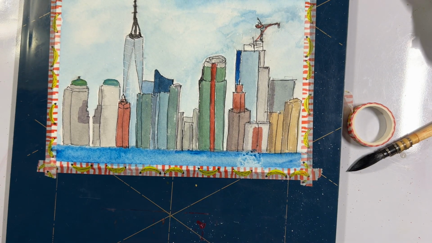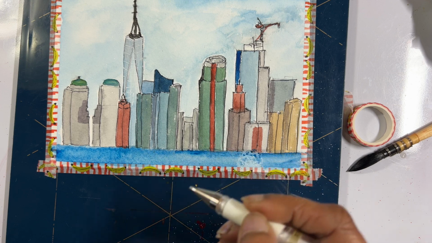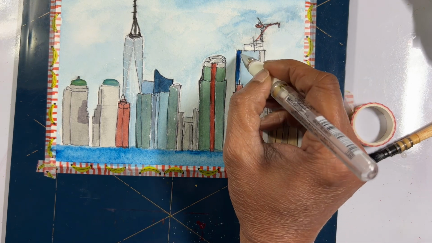If the gel pen does not stand out, you can use gouache, but this is easier.